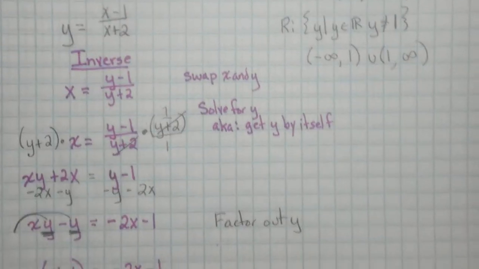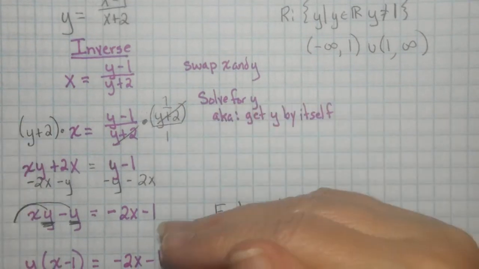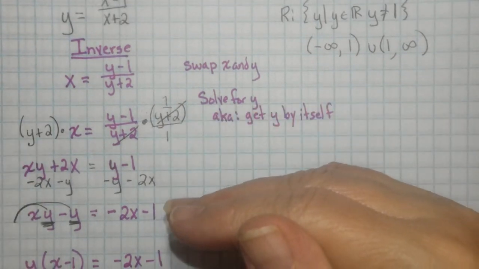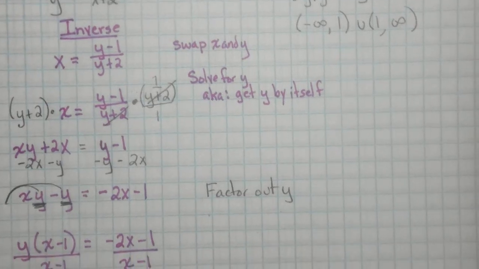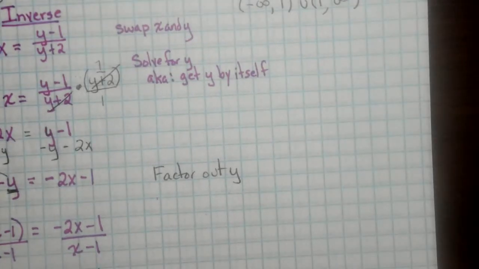Alright, my suggestion, as you're working and you get to spots and you start to feel stuck, always go back to, what is my goal? My goal is to get y by itself. Before that can happen, I have to get all the y's on one side and all the not y's on another side. If you keep your goal in mind, it will help you to progress. Alright, now grab your calculator.